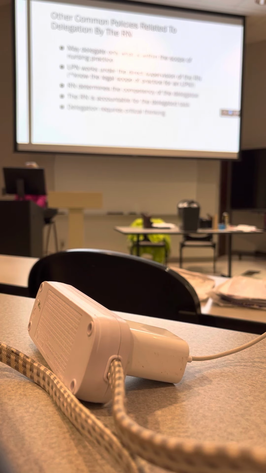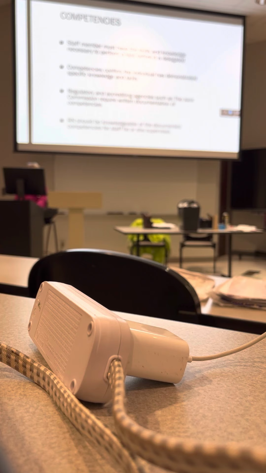The RN is, of course, accountable for the delegated task, and delegation requires critical thinking, again, knowing that the UAP, particularly the LPN, is for the stable patients, and the UAP's tasks are simple and routine. Competencies. So staff members must have the skills and knowledge necessary to perform a task before it is delegated. So again, you may get questions asked about OB or psych nurses that are pulled, because even though they are a registered nurse, that is not their familiar area, so you would be responsible for the patients that you delegated.